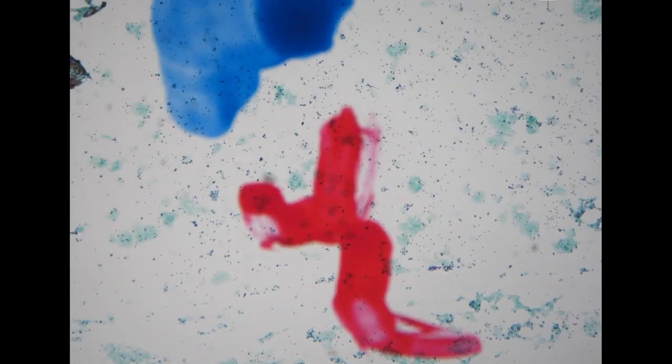So the first specimen is from a 73-year-old female who is a past smoker. This is her pleural effusion specimen. This is one of the cases that I would want every resident who graduates to be able to recognize.